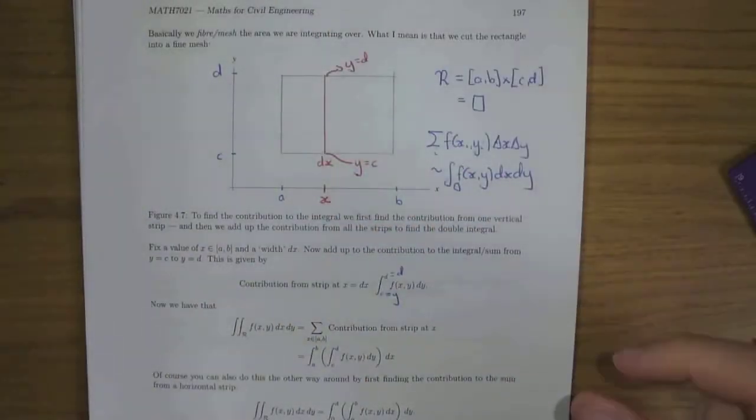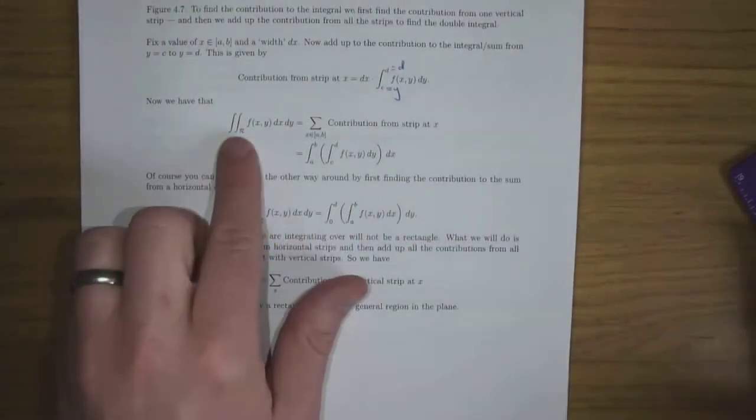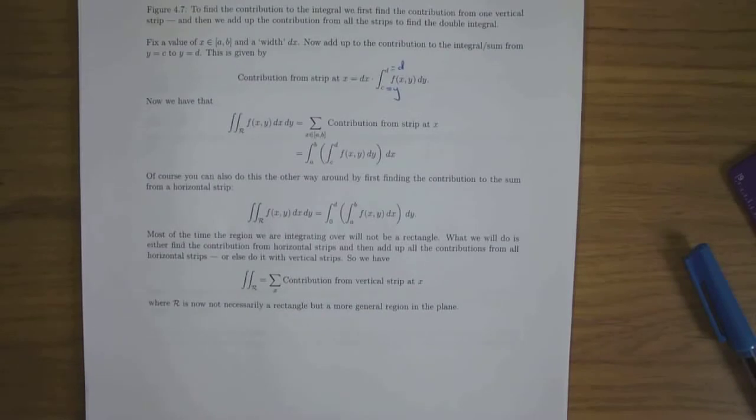All those masses are infinitely small, and you're adding up infinitely many of them, so you've got an integral. So you can write the double integral, certainly for a rectangle, in this form.